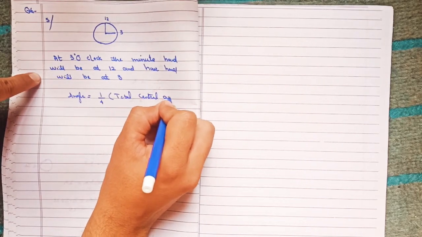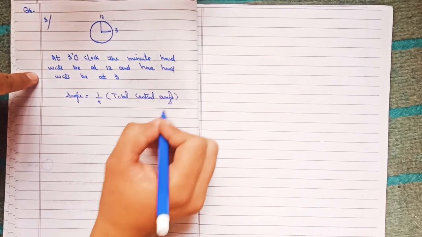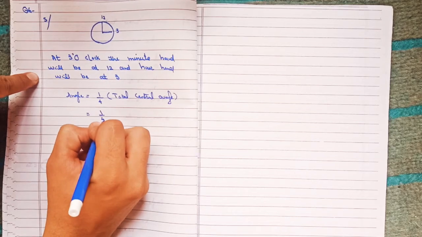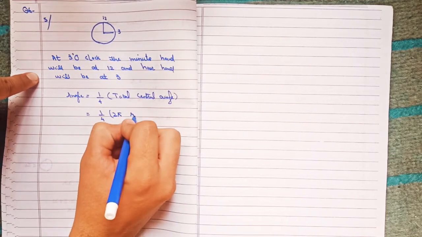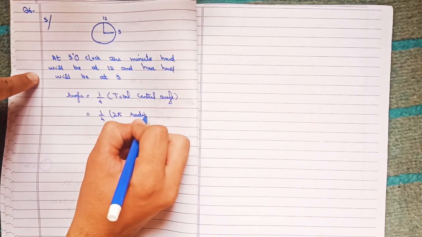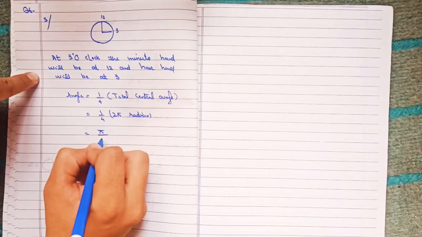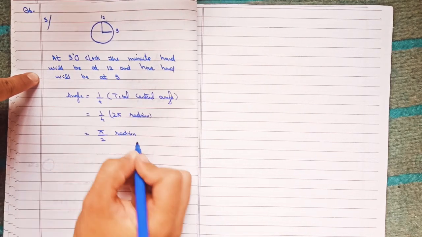You know that the angle at the center of a watch is 360. It means 1/4 of 360, it will be 2 pi radian over 4, where pi equals 180. It is pi over 2 radian, that is 90.